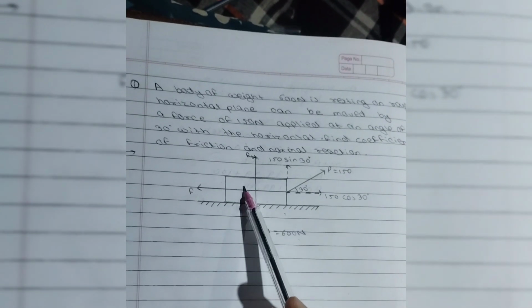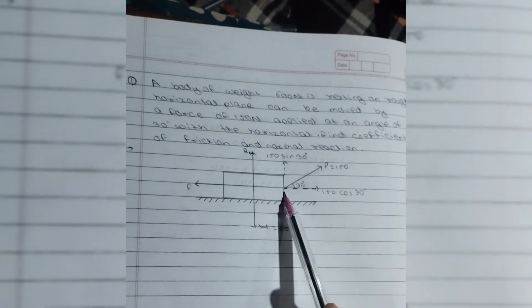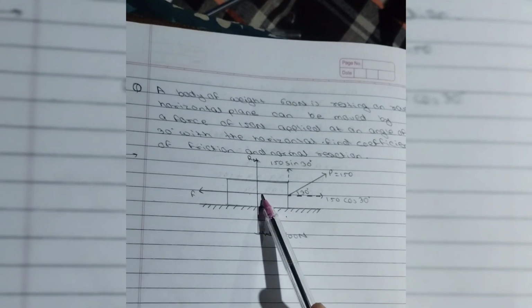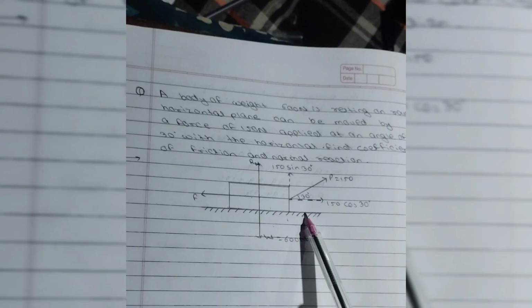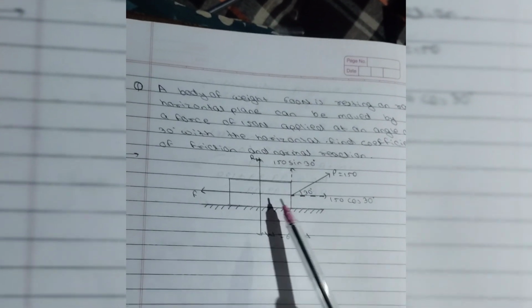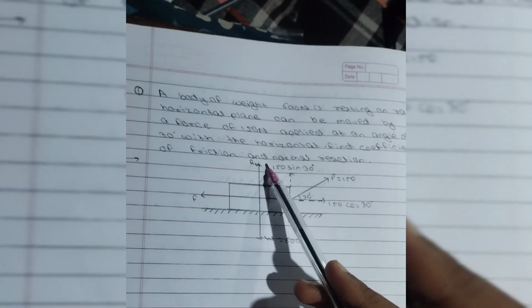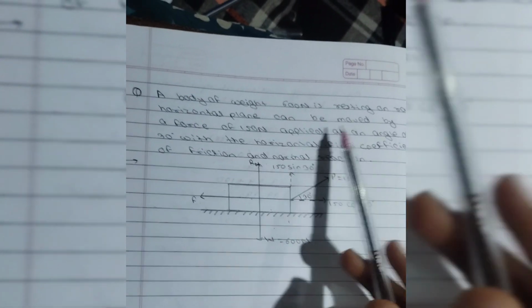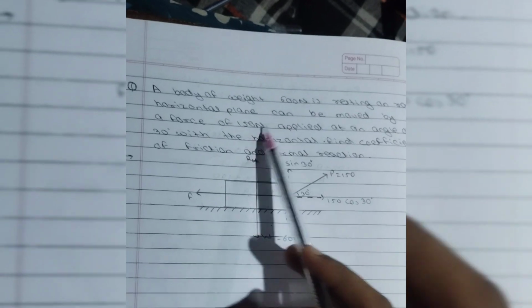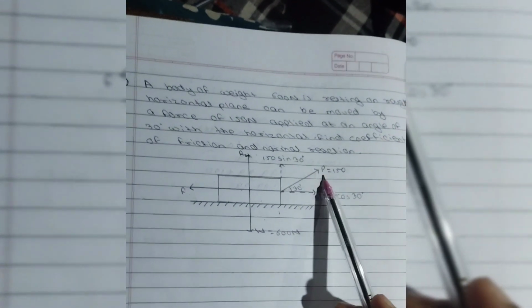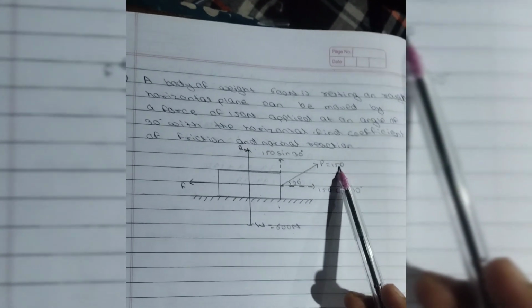Let's draw the diagram: the object is resting on the rough horizontal surface. The weight of this object acts vertically downward, and by Newton's third law, every action has an equal and opposite reaction. So in the upward direction we take the normal reaction. Here it gives the applied force, which is 150 Newton. It did not mention any direction, so we take the applied force on the right-hand side at an angle of 30 degrees, which means our applied force is inclined.